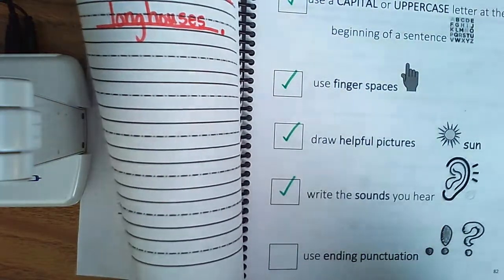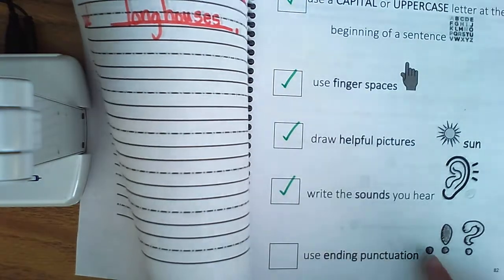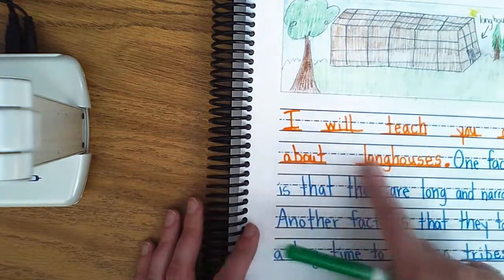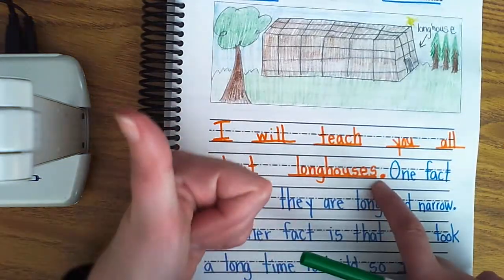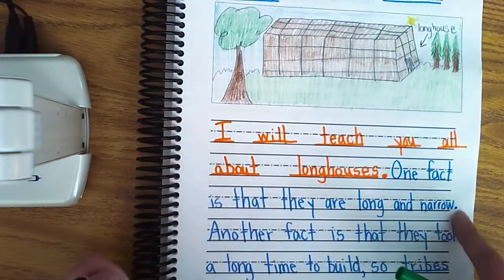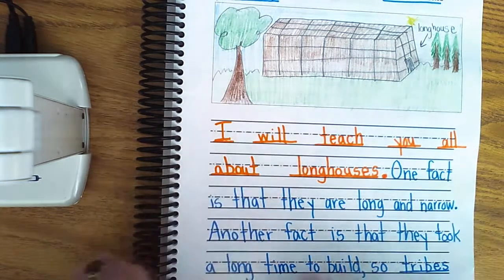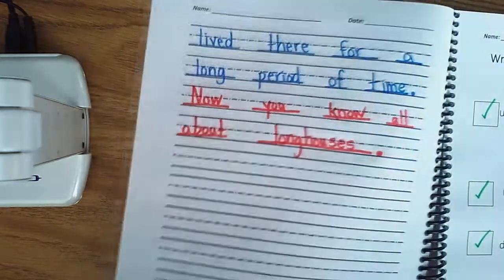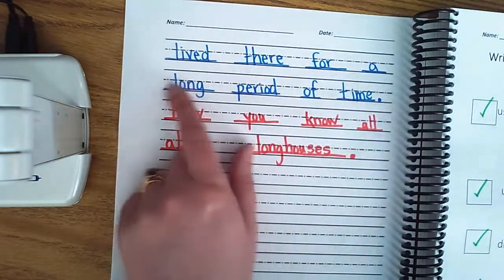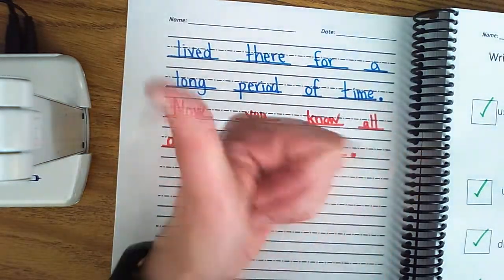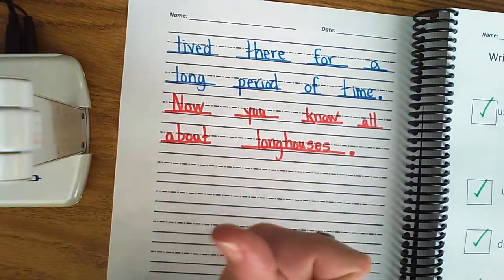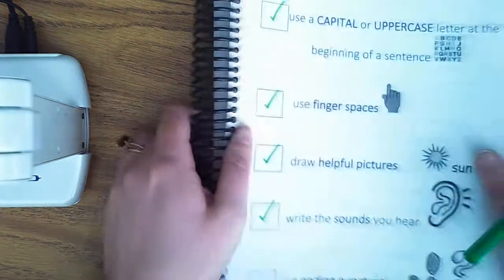Checkity check. And did we use ending punctuation? Did you put a period at the end of your sentences that needed them? I will teach you all about longhouses. Period. Yup. One fact is that they are long and narrow. Period. Yup. Another fact is that they took a long time to build, so tribes lived there for a long period of time. Period. Yup. Now you know all about longhouses. Period. Yup. So we use ending punctuation.